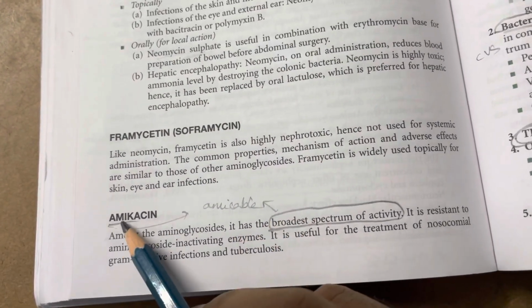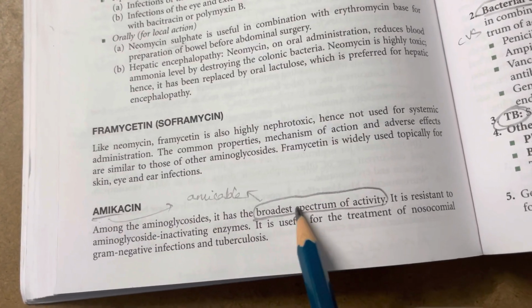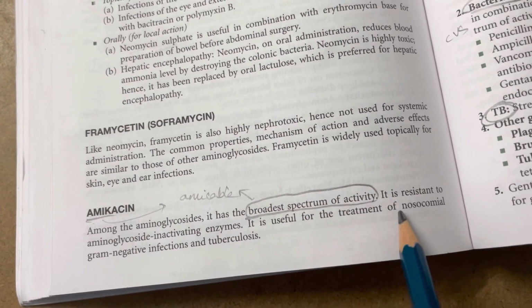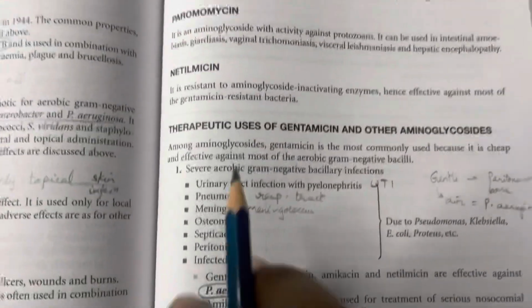Next, amikacin is amicable. That is why it has the broadest spectrum of activity. You use it in the treatment of nosocomial infections.